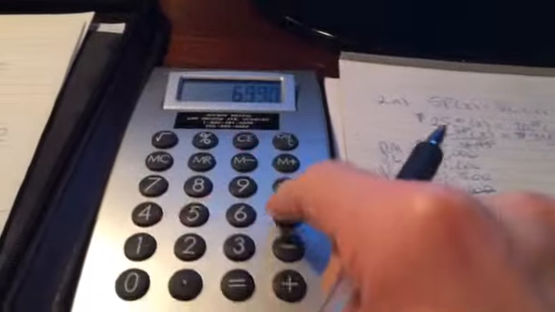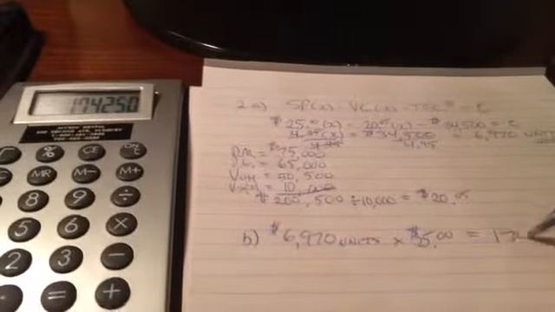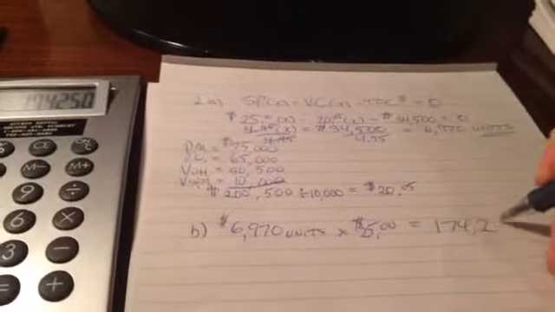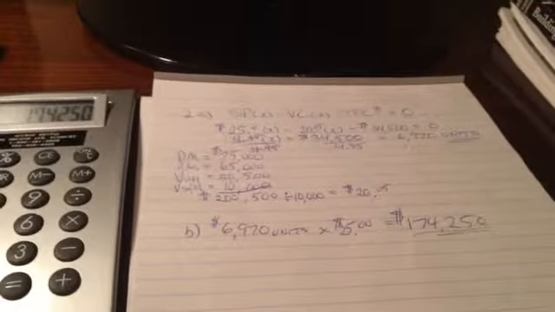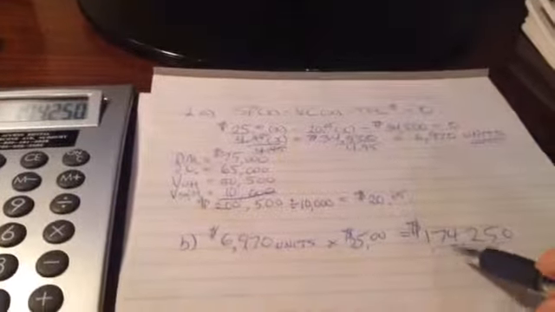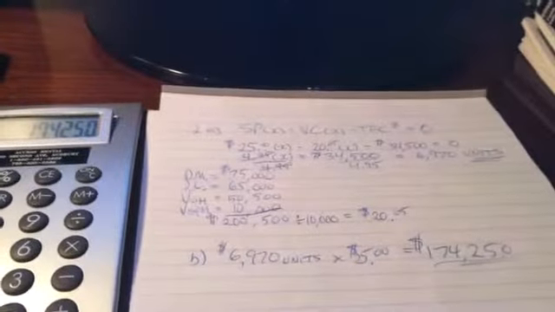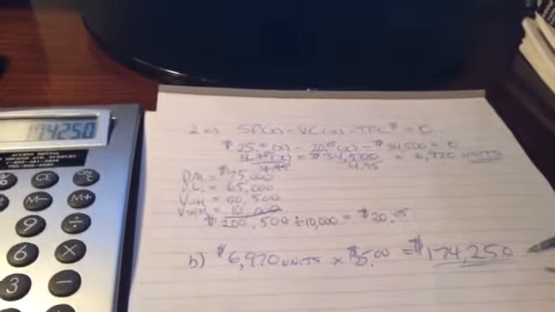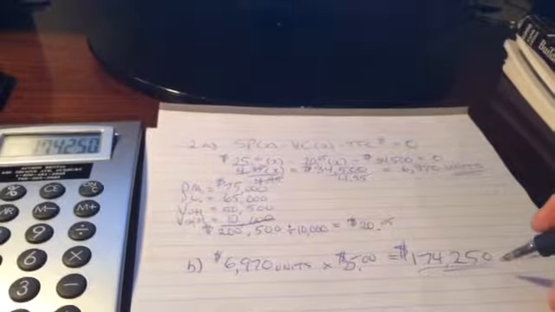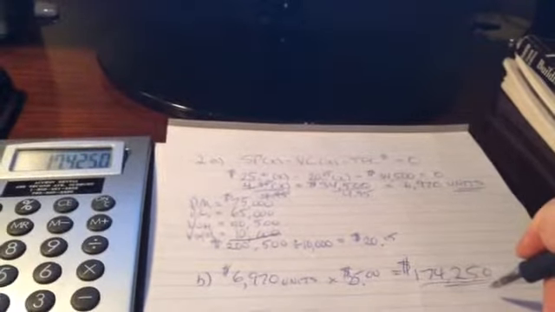So 6,970 units times $25 a unit is $174,250. When the company earns $174,250 in sales, it will have broken even. And that is our answer for question 2B.